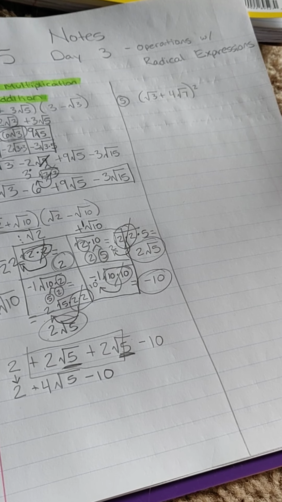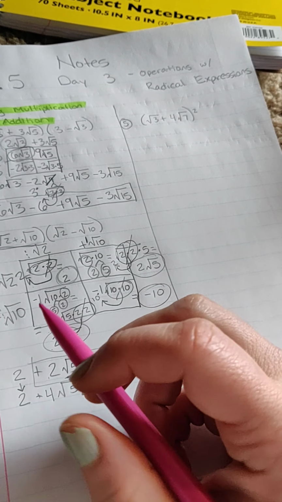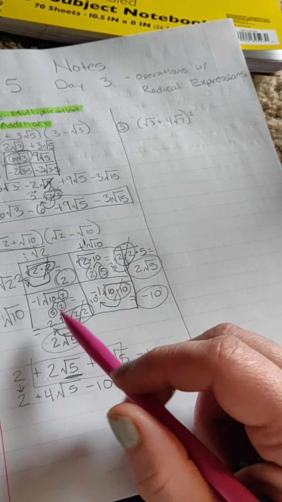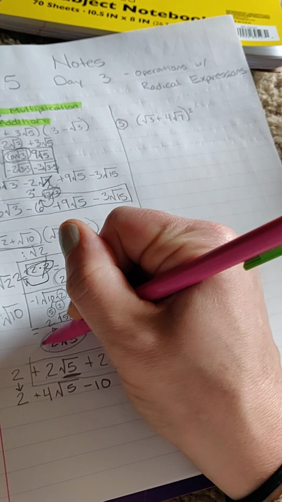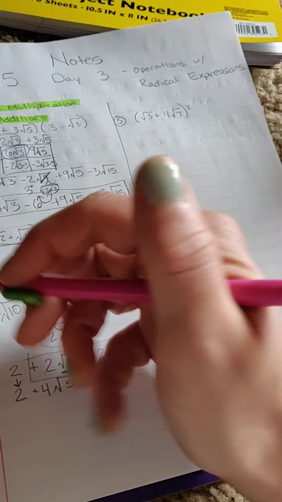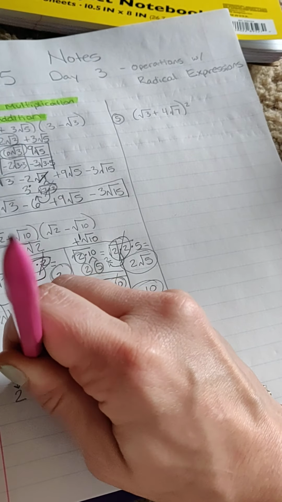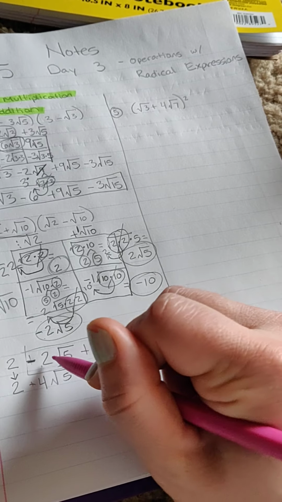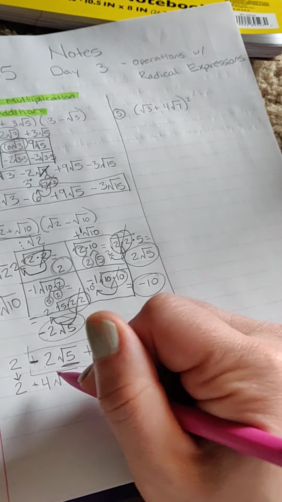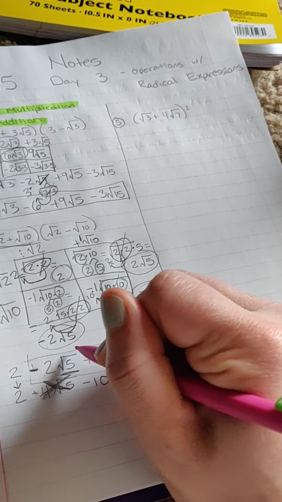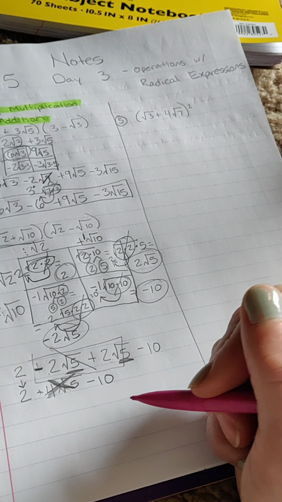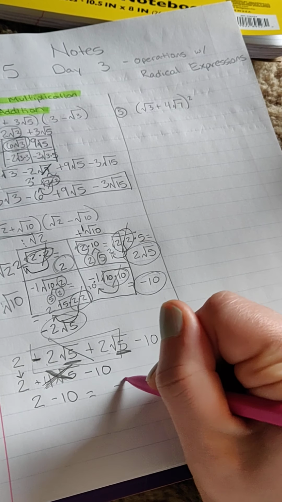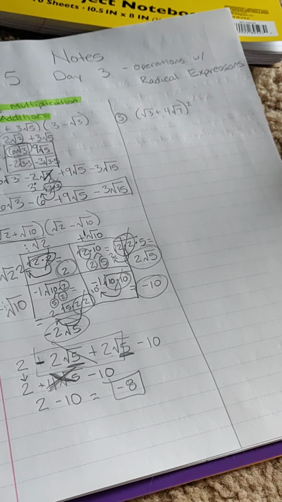Let's see. -10. Oh, wait, no. One's a positive and one's a negative. This one, oh, this one should be a negative. My bad. So this should be a minus. Always good to double check your work. So actually, positive 2 root 5, negative 2 root 5 actually cancel out. So let's get rid of that. That cancels out. And then I have 2 minus 10 equals -8. There's my final answer.